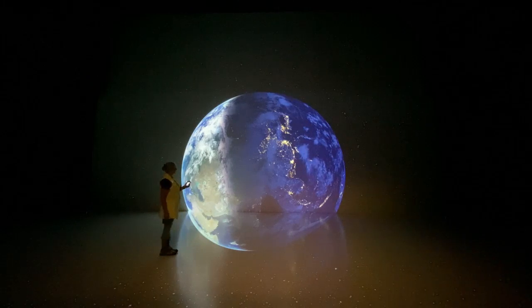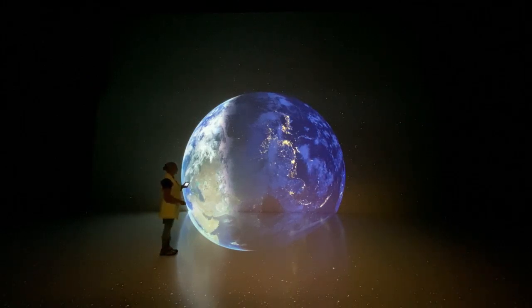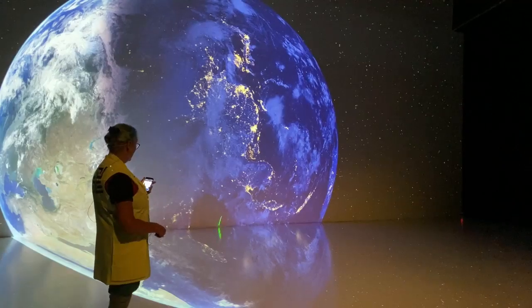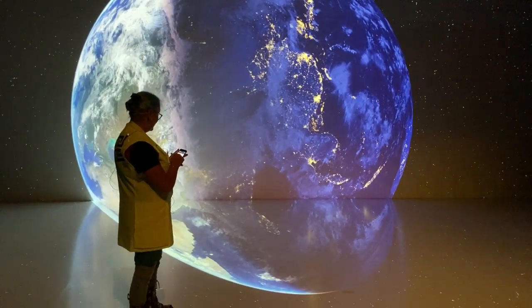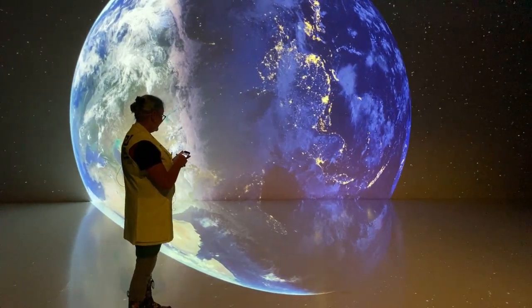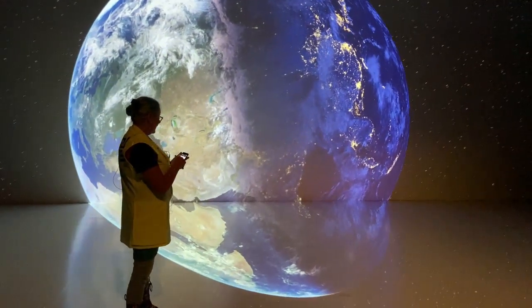And you can also see some things which you normally don't see. For example, this is a phenomenon which unfortunately most people don't know. This is the so-called light pollution. You can see all the bigger cities, the coastlines.